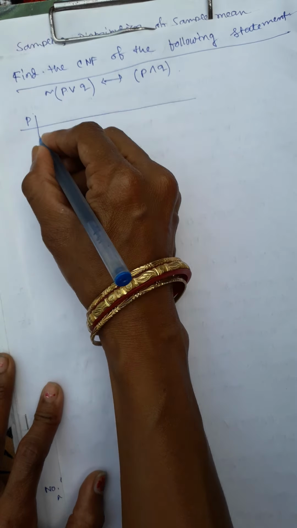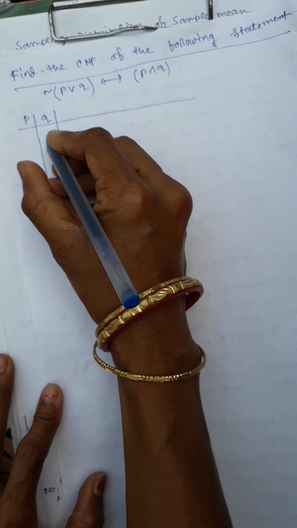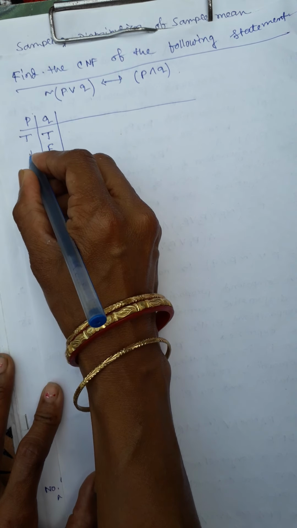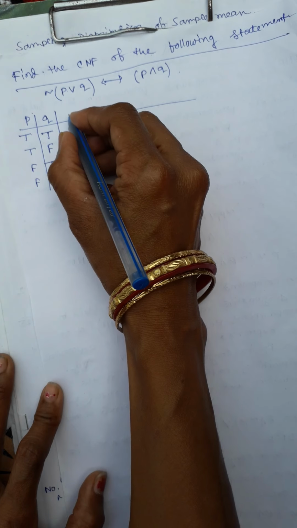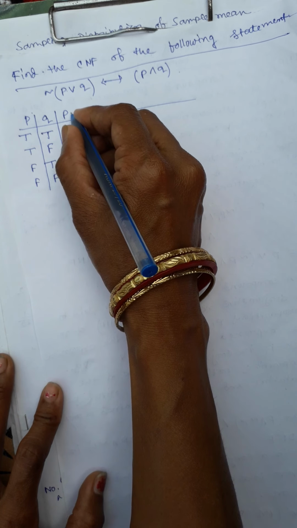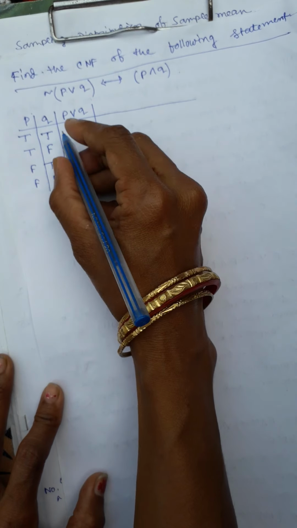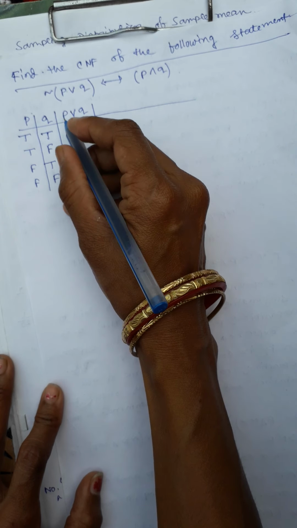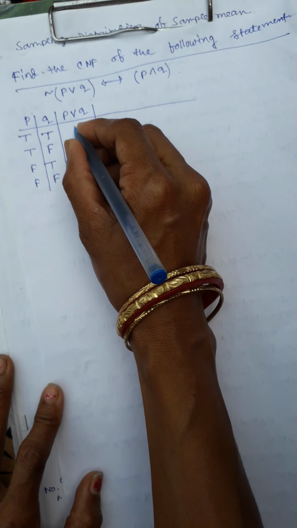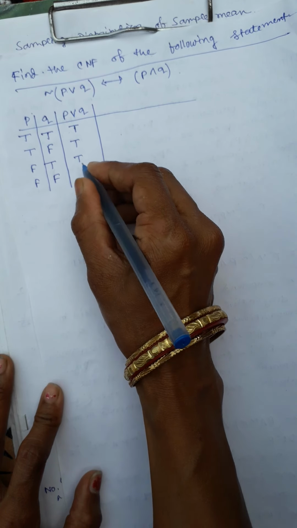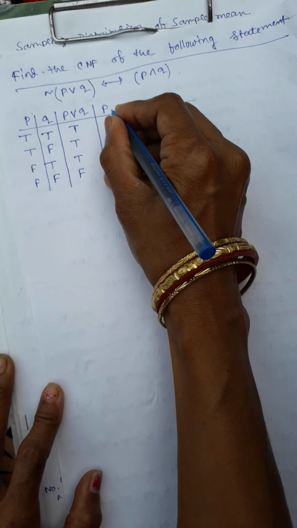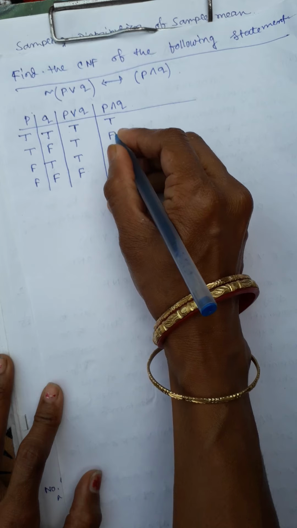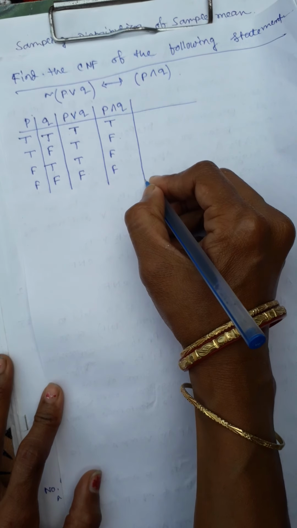So this will be P, Q: true, false, true, false, true, true, false, false. Next, P disjunction Q. This one, P disjunction Q, is true if at least any one of P and Q is true. Otherwise, it is false. P conjunction Q: only if P and Q both are true, then it is true. Otherwise, false.